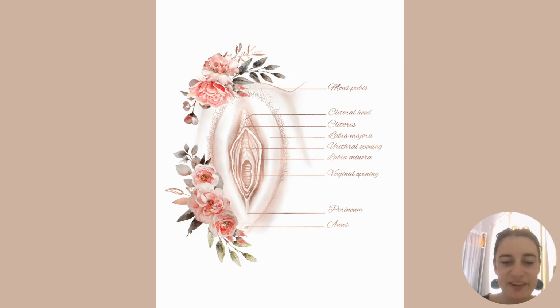Now we are revisited by the beautiful flower-like vulva. So up the top of the diagram where the flowers are, that's alluding to the location of the mons pubis, which is the fleshy part of the vagina above the vaginal opening. So that's where the pubic hair would be.